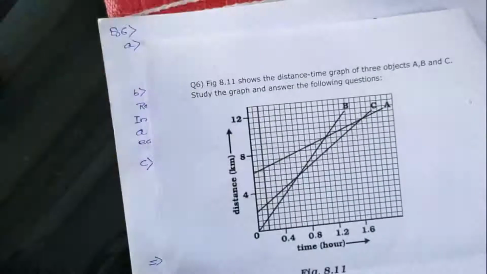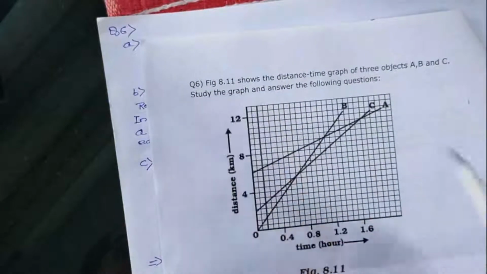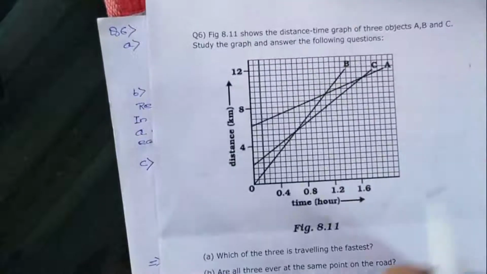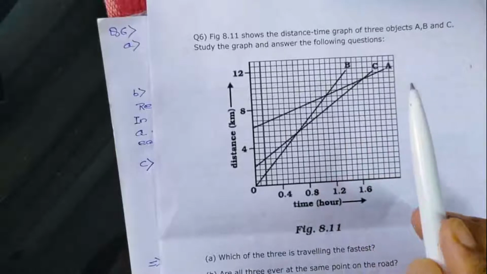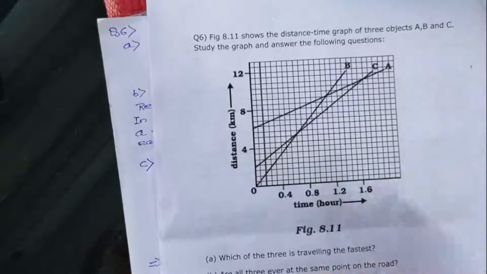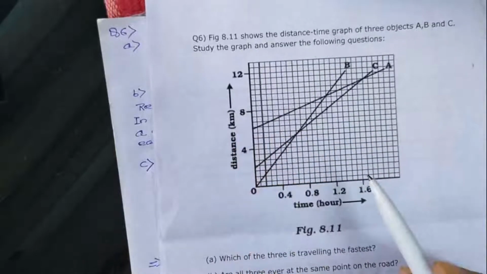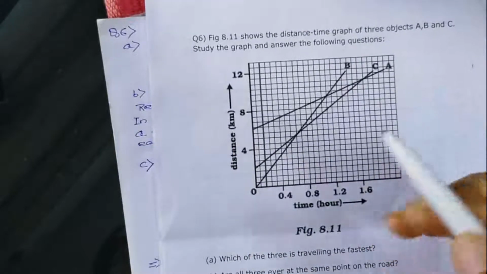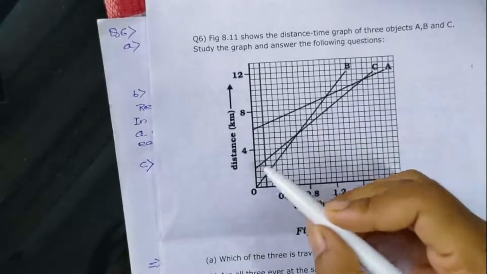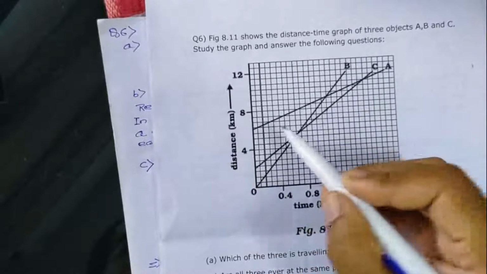Question number 6, figure 8.11. Figure 8.11 shows the distance time graph of three objects A, B and C. Okay guys, distance time graph. Study the graph and answer the following questions. This corresponds to the graph of B, C, and this is A.